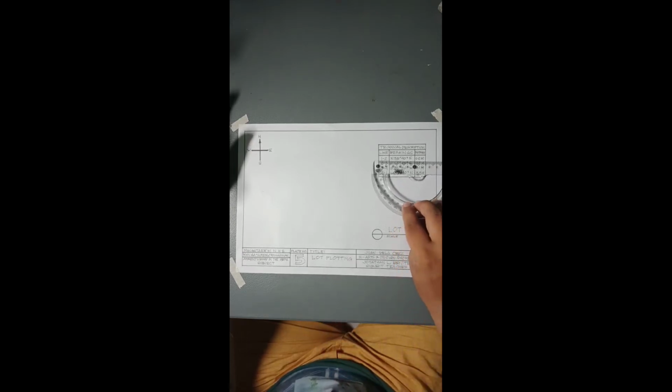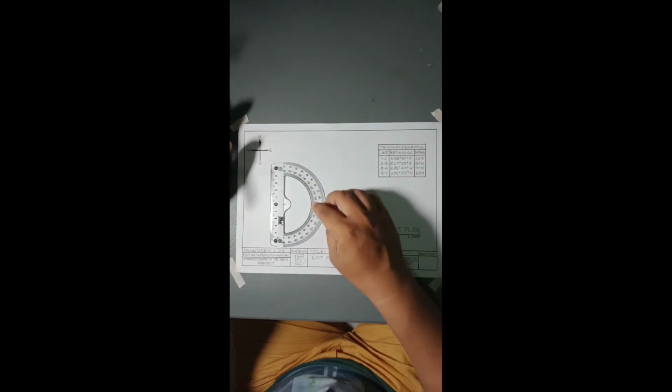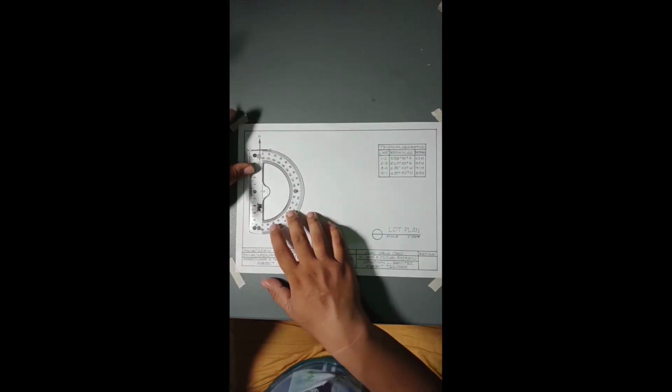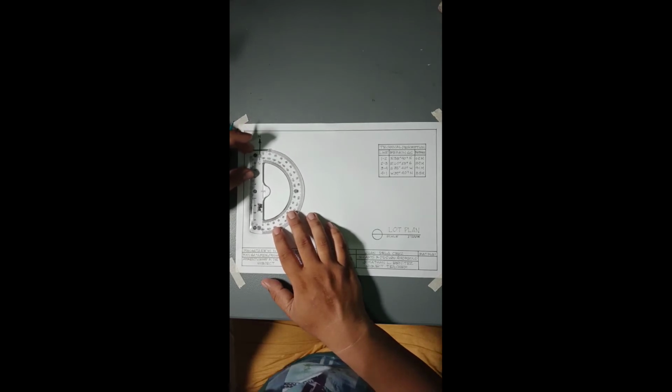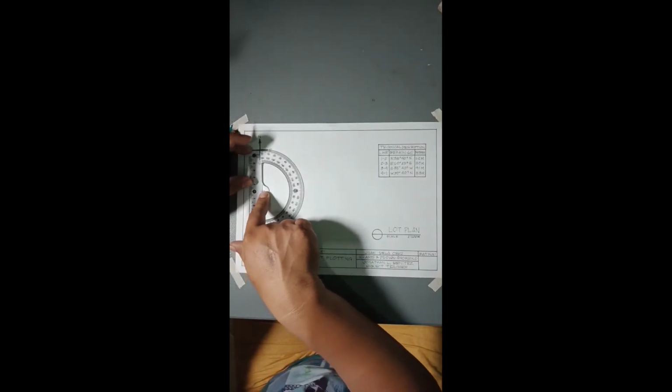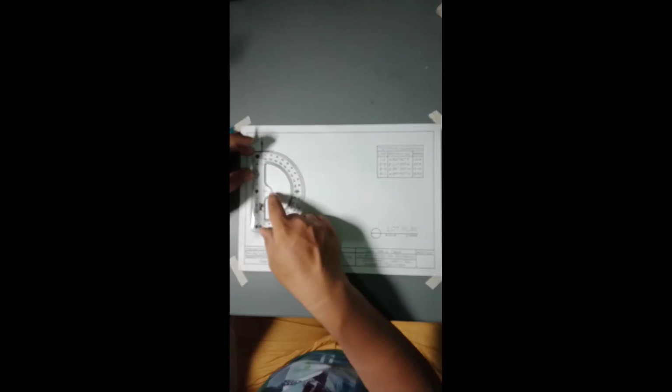So, let's find the first bearing. We're going to make use of the protractor. We place the line there, and then the circle part, the middle part of the protractor.